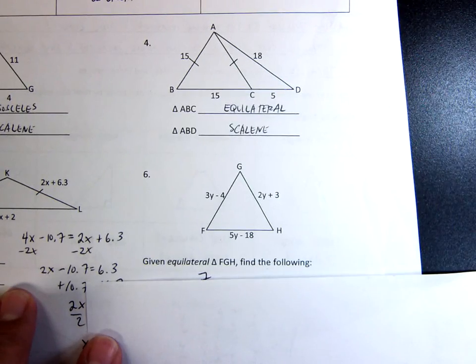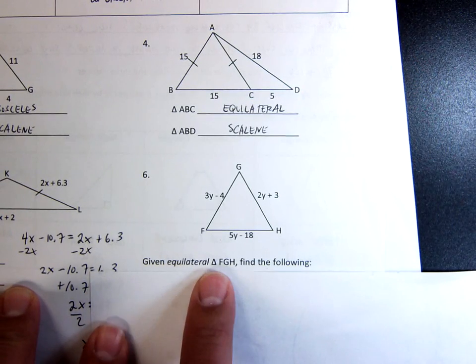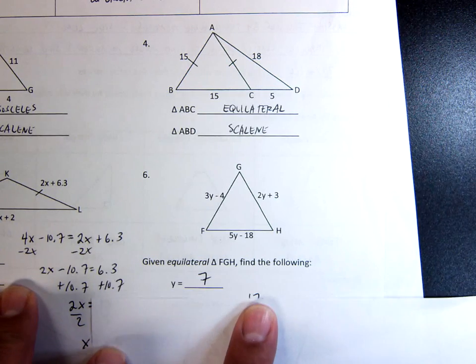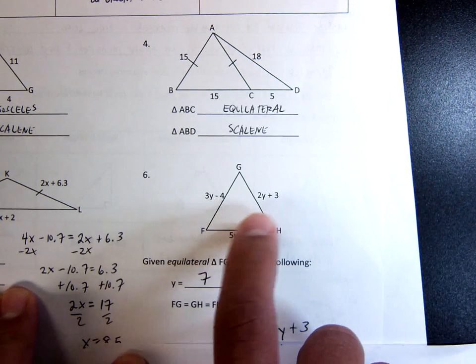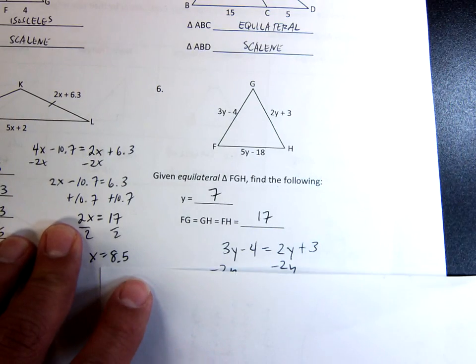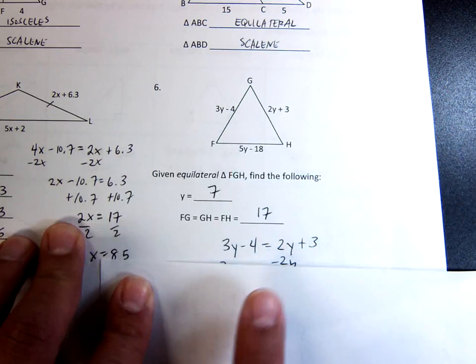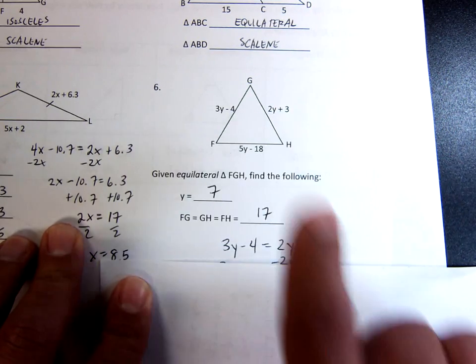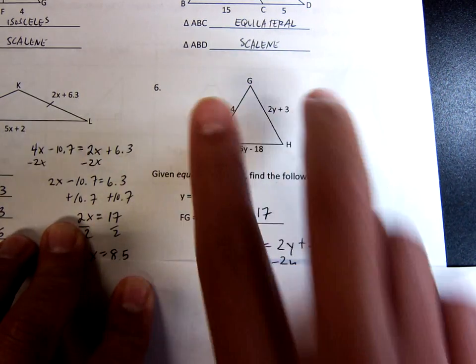This one, they tell you, given that you have an equilateral triangle, find the following. They want to know all this information. But if it's equilateral, all the sides must be the same length. So just pick a pair, pick some sides, set them equal to each other. I did 3y minus 4, this side, equals this side. Didn't matter. I could have done that one equals that one too. I just chose those two.